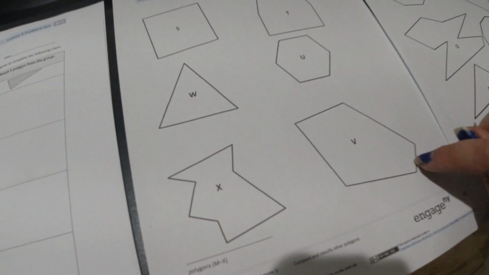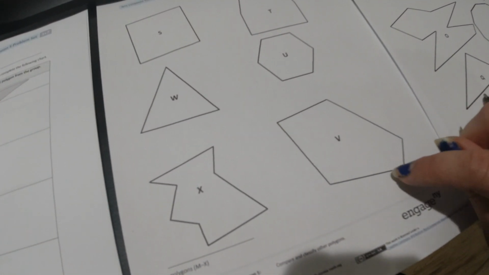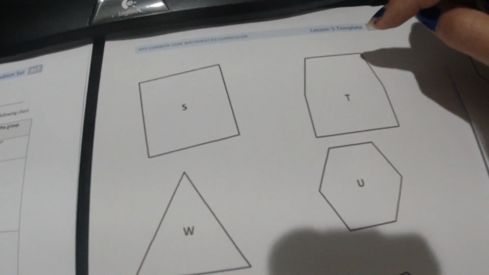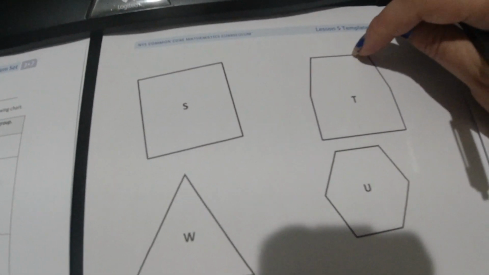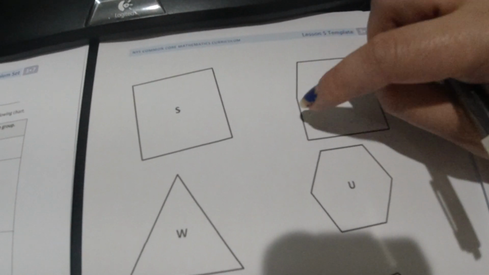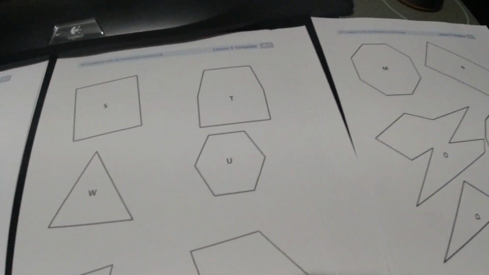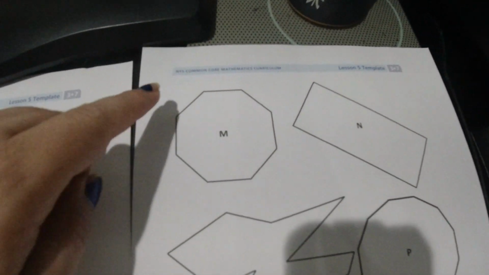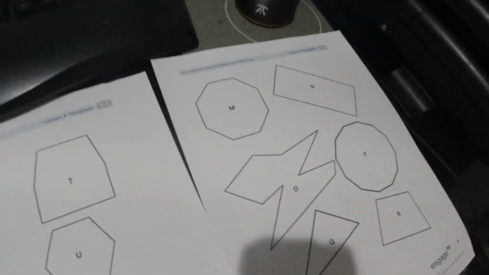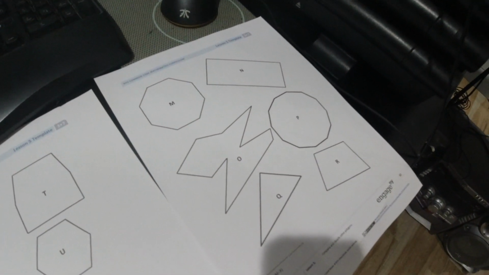V is also not equal because, as you can see here, this is a short side, this is a long side, so these aren't really equal. T isn't one of our polygons because here we have a longish one, but these sides are smaller than these, so T would not be considered all the sides equal. And now looking at this side, we see that M has all the sides that are about the same length, so M would be one of our choices.